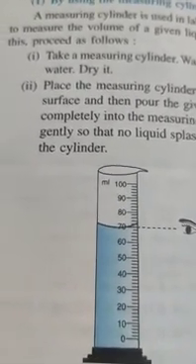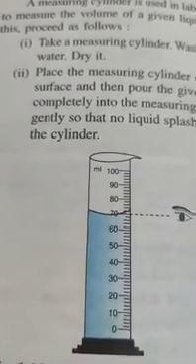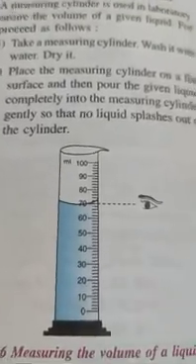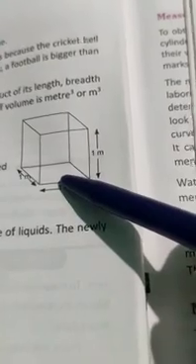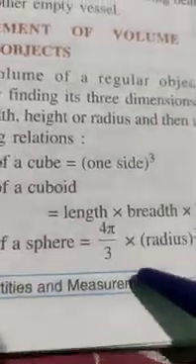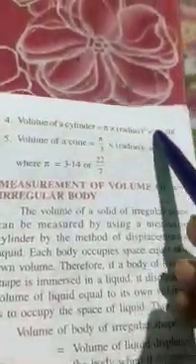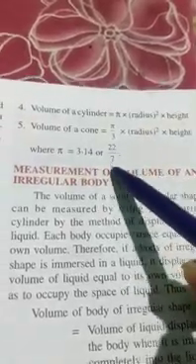Now, measurement of volume of regular objects. Regular objects means like cube and cuboid. So you need to understand the formulas. I have just taught the volume of a cube: side into side into side, that is side cube, or you can write a cube. Volume of cuboid would be length into breadth into height. Volume of sphere would be 4 by 3 pi r cube. Volume of cylinder is pi r square into height. Volume of cone is pi by 3 into r square h. The pi value is 3.14 or 22 by 7.